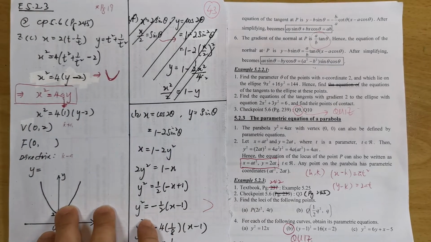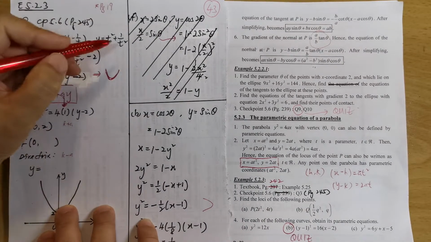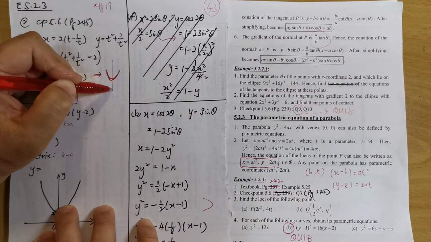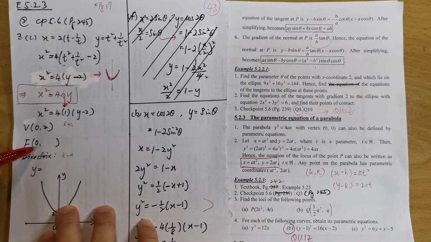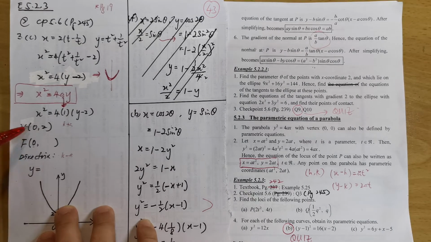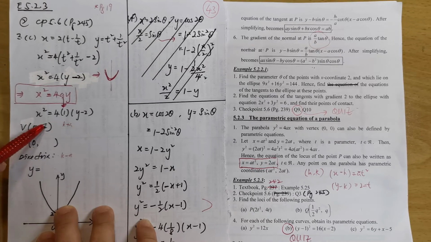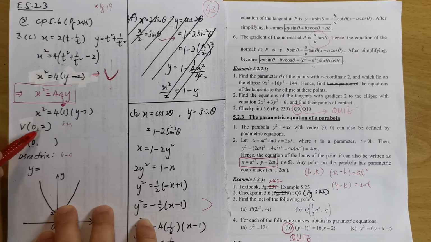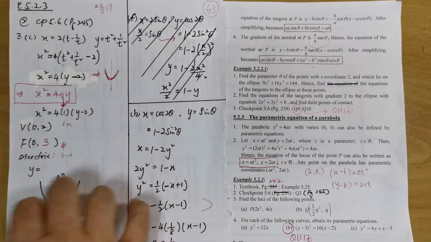So the focus, because the question asks for focus. Because we know that the curve is open upwards like this, the vertex and the focus should lie on the same vertical line. So if same vertical line, x will be the same. And what happened to y? For the focus, y is k plus a. A is 1, 4ay. So 2 plus 1, 3. So this is your focus.